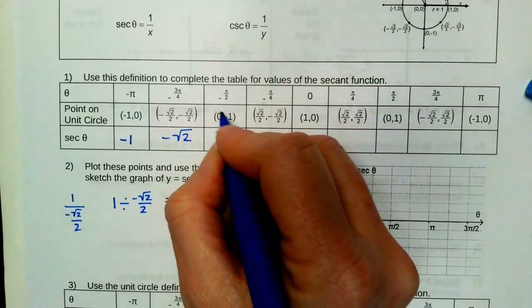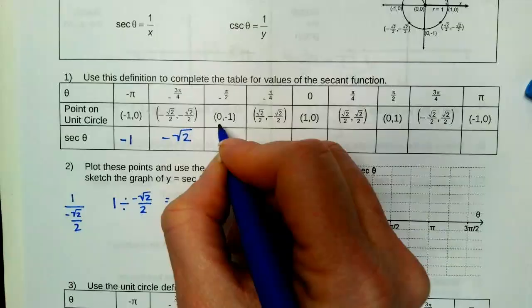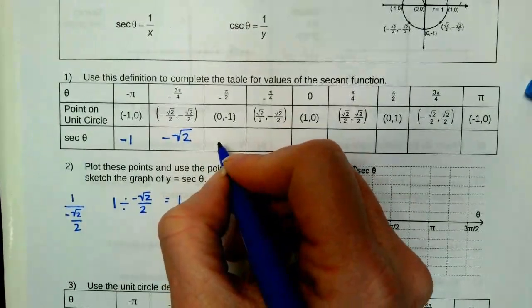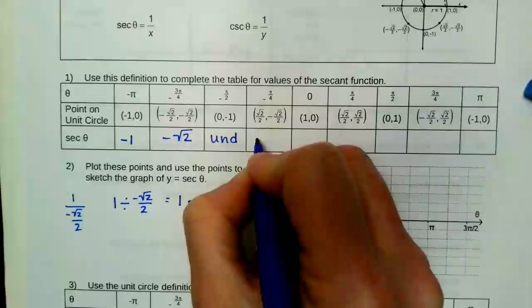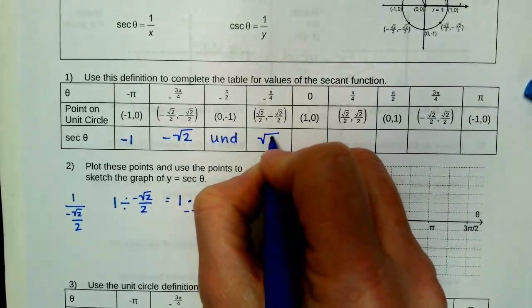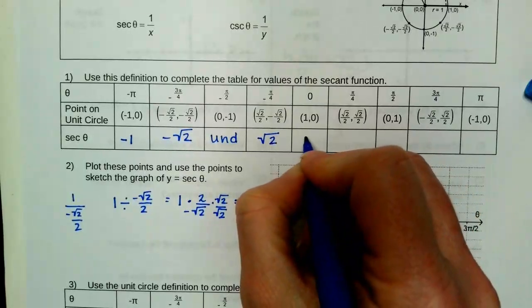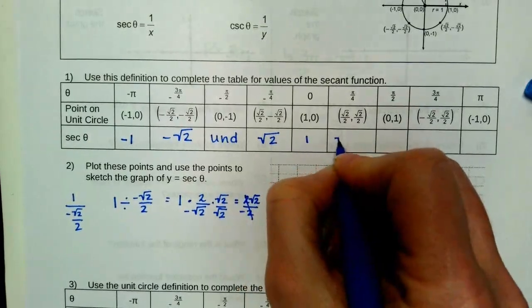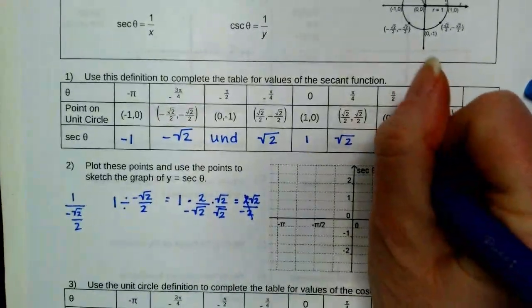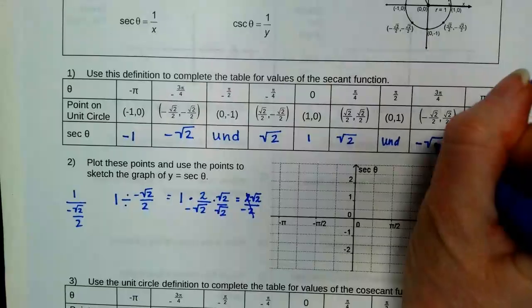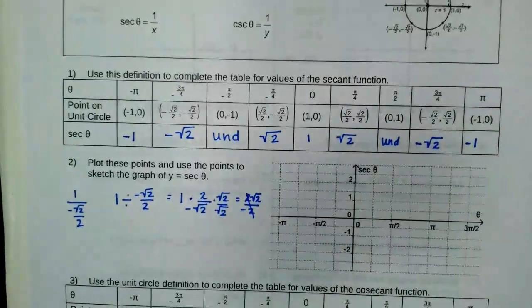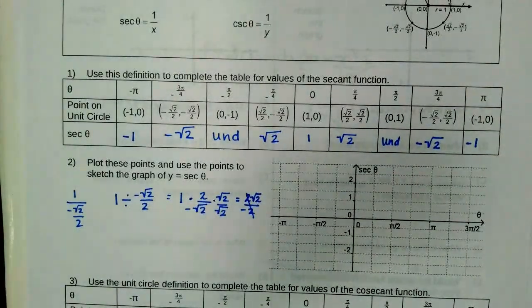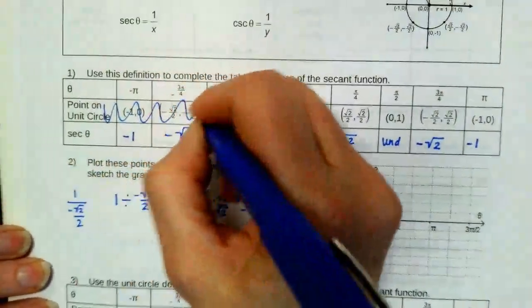All right, what about this one? 1 over x in the next one. So it'd be 1 over 0, which is undefined. And the next one would be square root 2. The next one would be positive 1, and then square root 2, and then undefined, and then negative square root 2, and then negative 1. If you remember doing this the other day, we don't need those ordered pairs in the middle, so you can scratch those out.